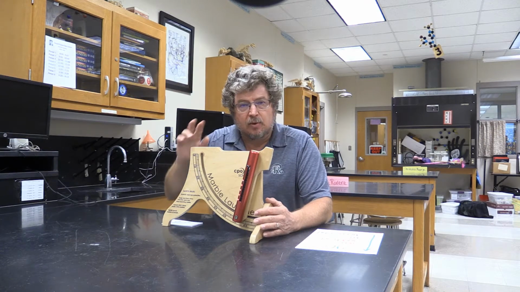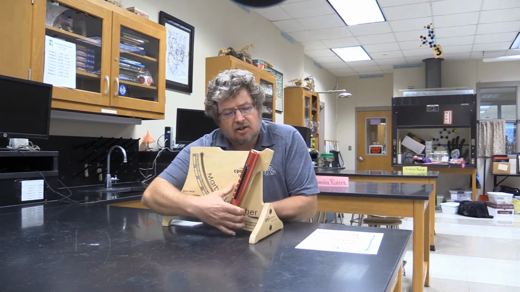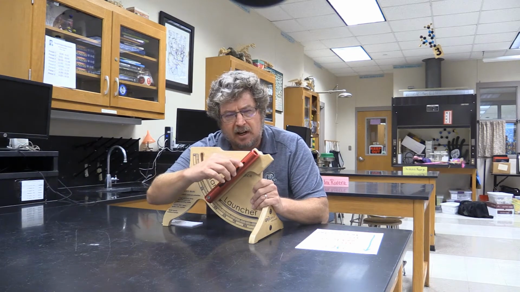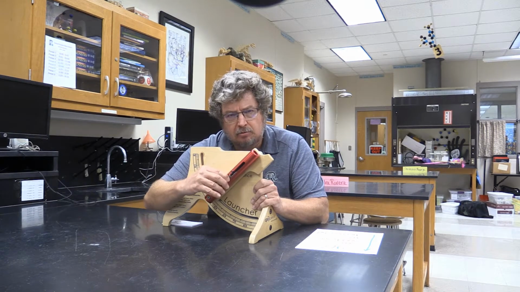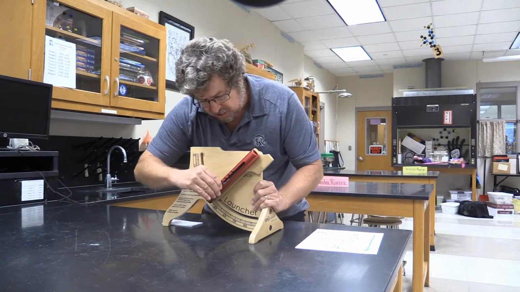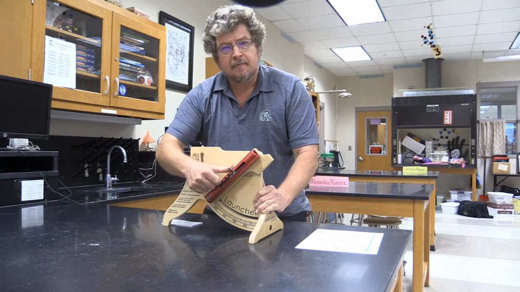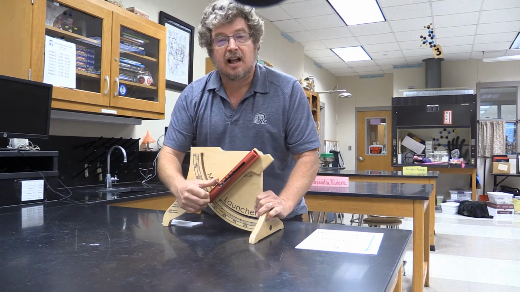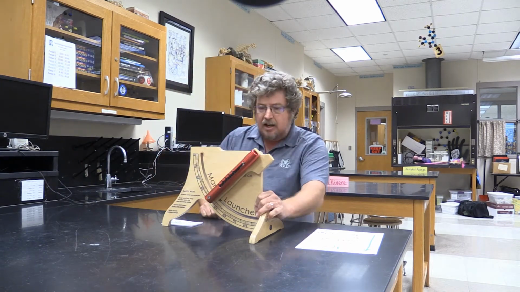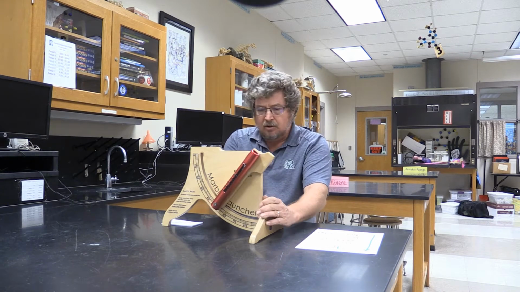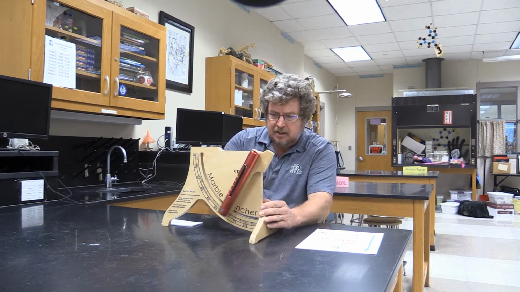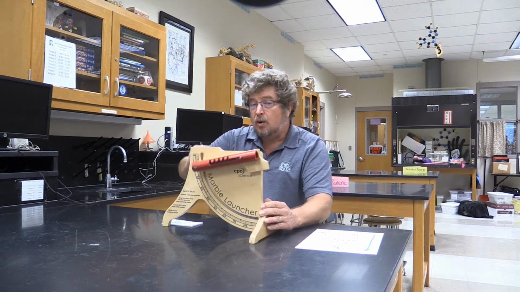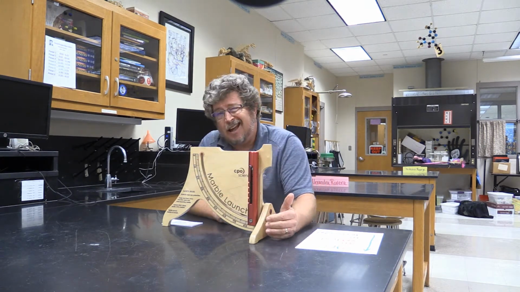Okay? There's two things we can change on this. One thing we can change is the spring, how much force we can have. It has 1, 2, 3, 4, 5, 6 positions on here. Position 1 is not a lot of force. Position 6 is a lot of force. We can change the angle. We can go all the way from 90 to 0 degrees. Okay? So what we're going to be testing is the angle.